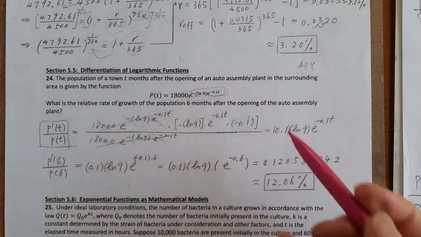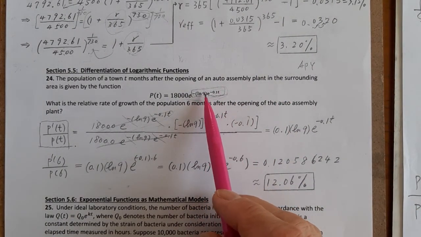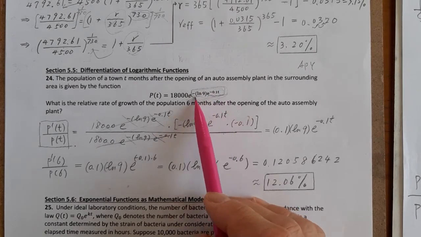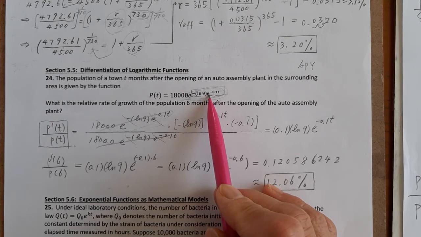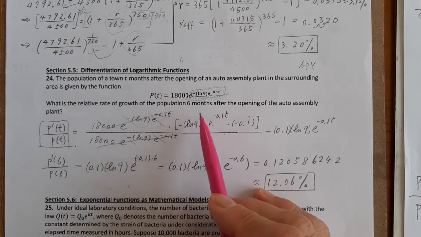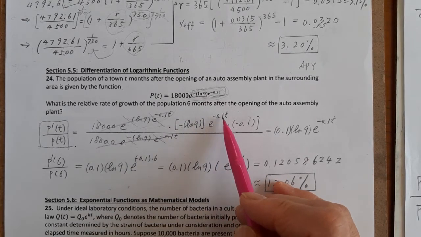This part, take the derivative times the chain rule. This is e to the power u prime times u prime. So this one takes the derivative, this one takes the derivative. This is the E function, take the derivative. In front is the constant negative ln 9 times the E function, take the derivative, still E to the power this.